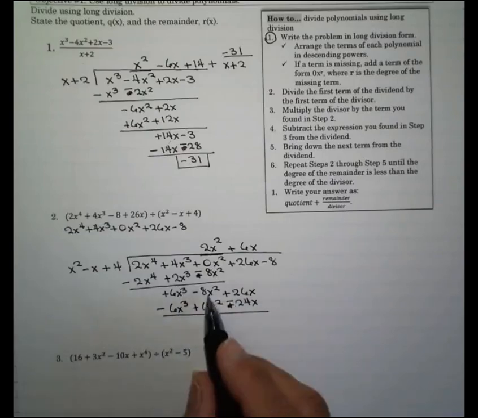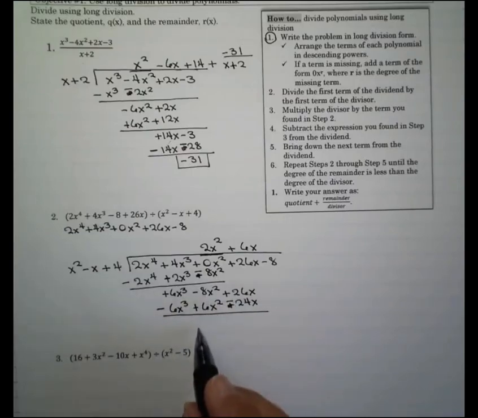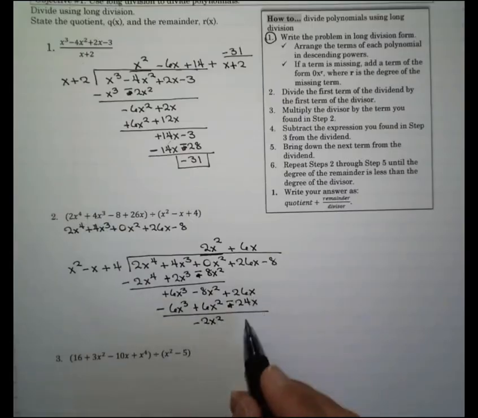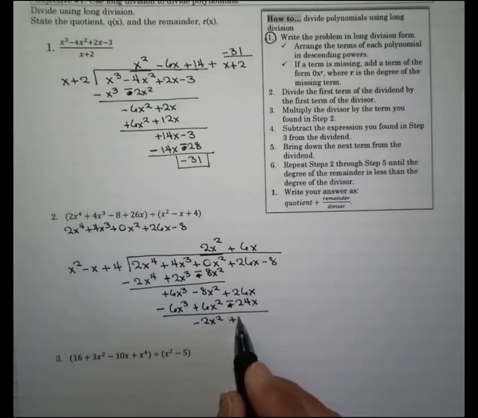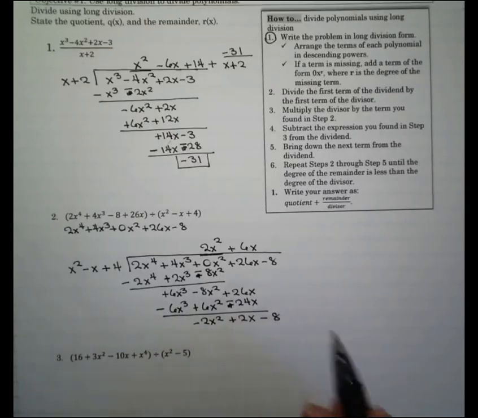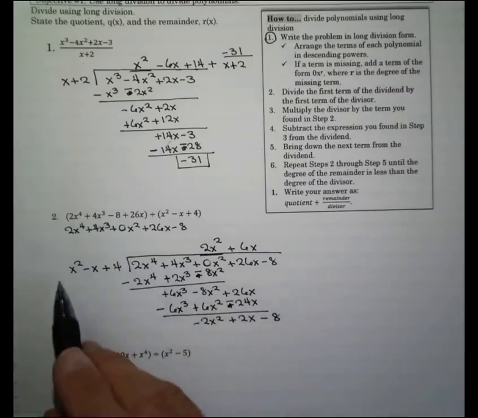The first are eliminated. Negative 8x squared, positive 6 is going to give me a negative 2x squared. Negative 26x minus 24x is going to give me a positive 2x. And I'm just going to see if I could do this one more time, but I really don't have another term. Oh, yeah, I have one more term, 8. So I've got three terms. I'm going to divide one more time.